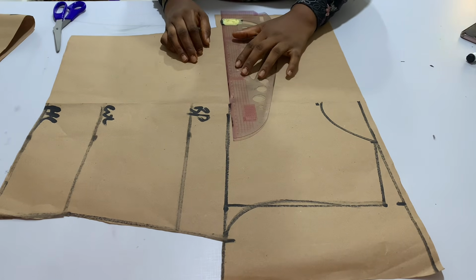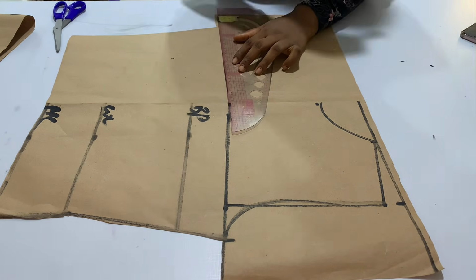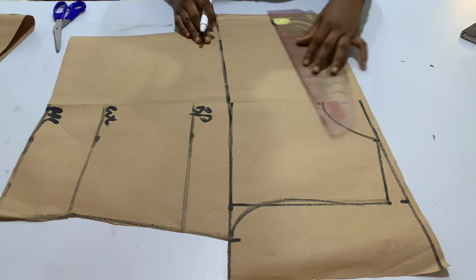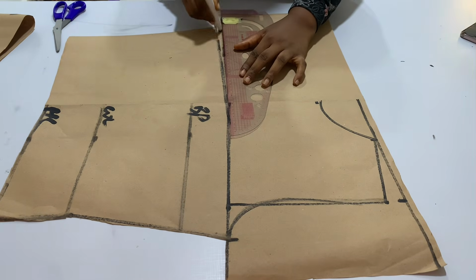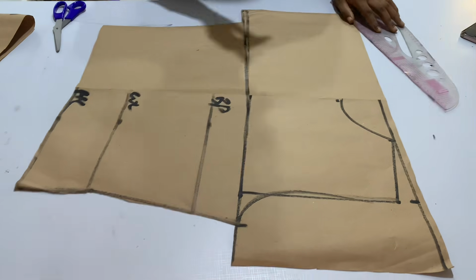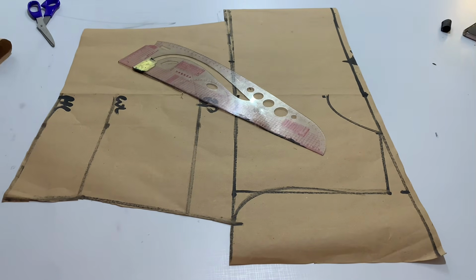So the next thing I'm going to do now is to transfer my, if you're a beginner, this should be helpful to you. You connect your chest line to the other side, which I just did. Okay, connect it to the other side. All right, just the chest line. Do not connect the bust line. You're just connecting the chest line.